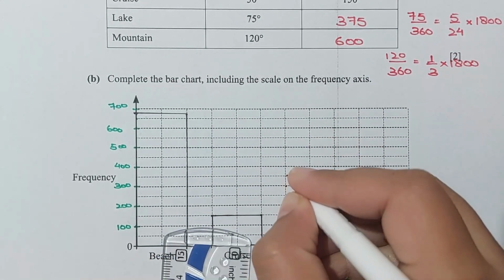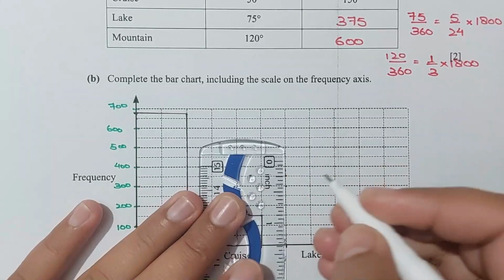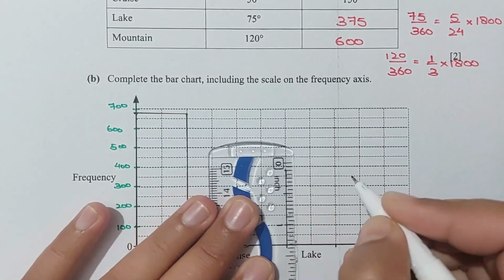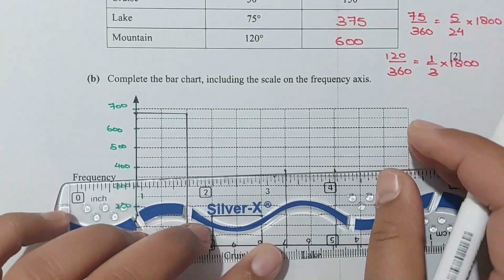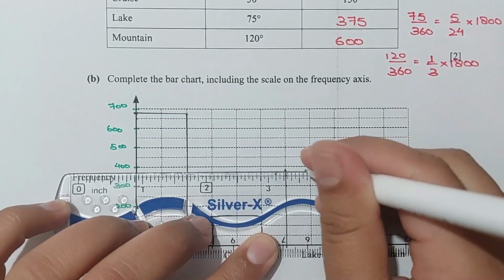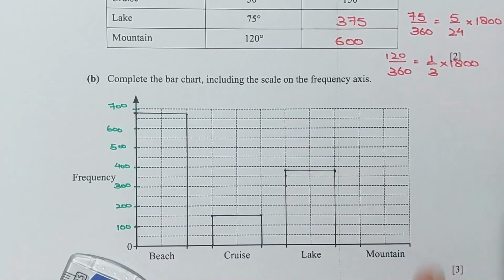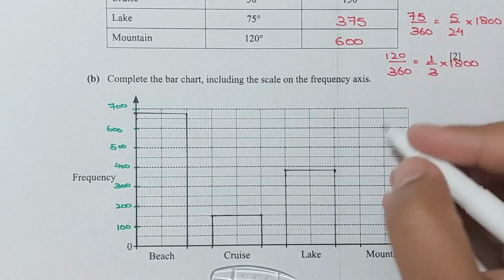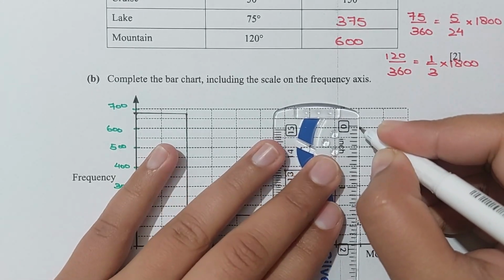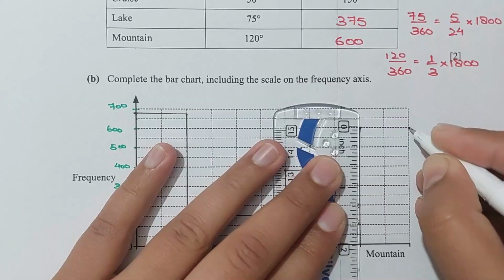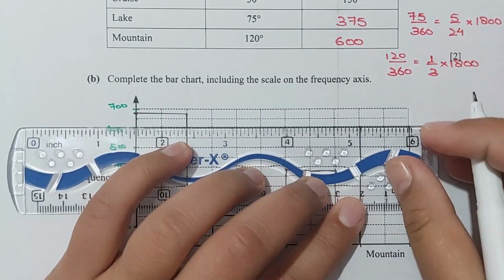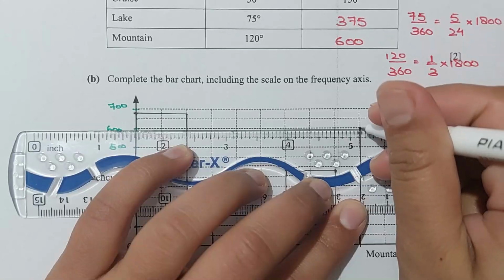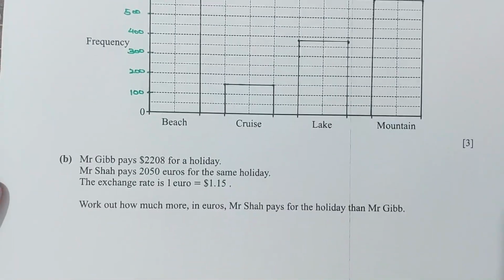This is 300, this is 350, this is 375. The last is mountain, which is 600. Here is 600. The bar chart is completed.